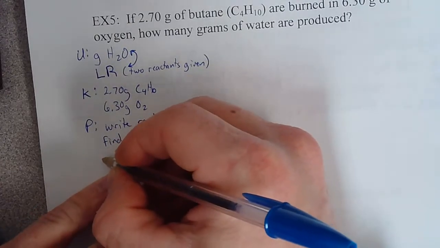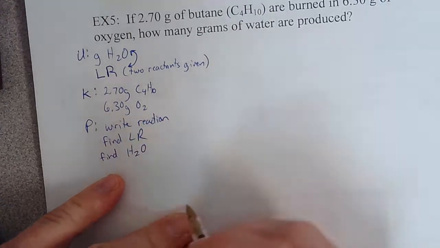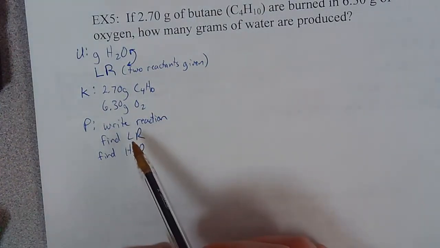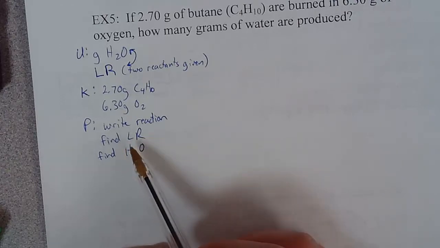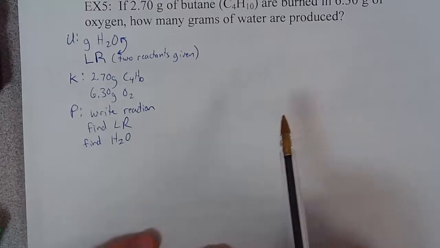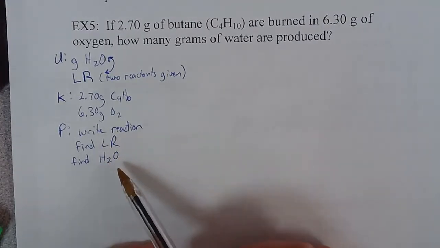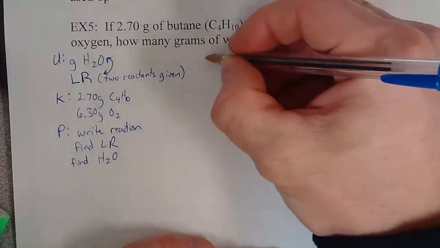And then find water, because that's what they asked us to do. Now, I'm simplifying the plan because I don't want to make you write a ton of stuff over here. But yeah, we're going to have to do all the grams to moles to grams like we did in the previous stoichiometry problems. But I'm not going to make you write out a tremendous amount of stuff here because it'll probably confuse you more than anything else.